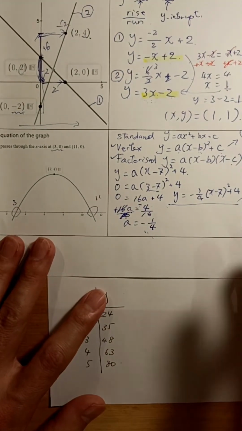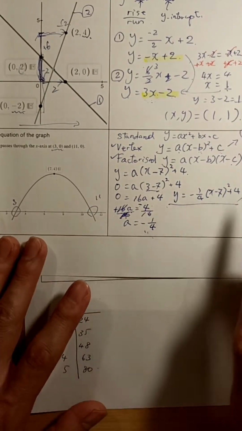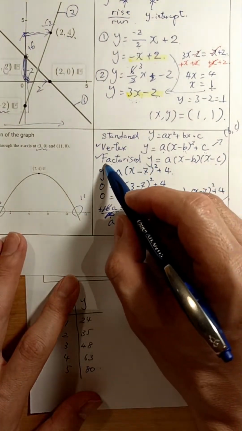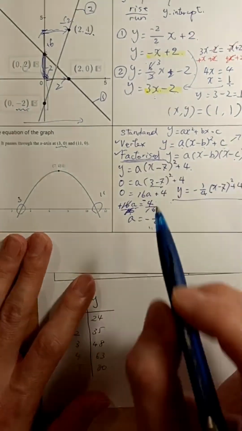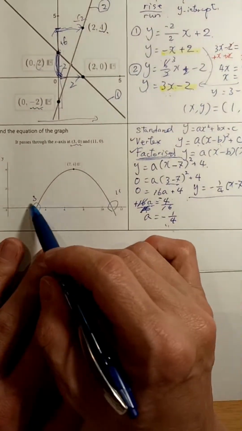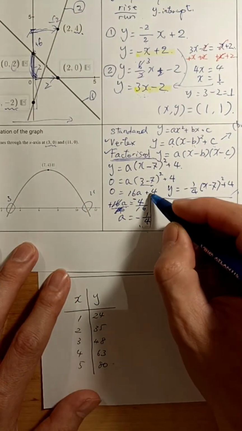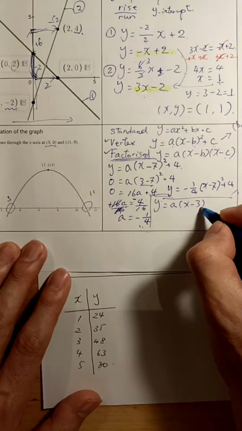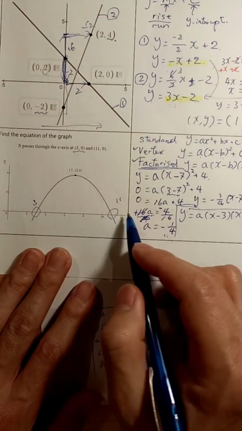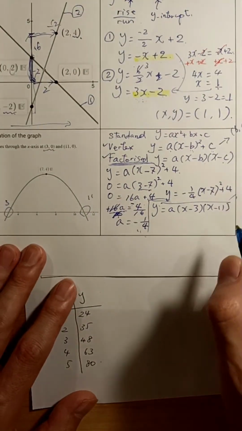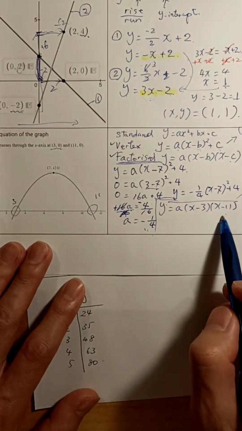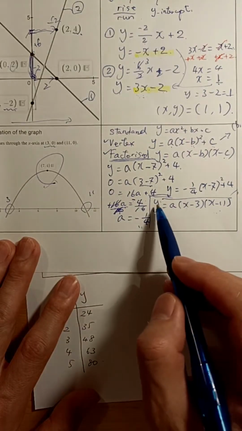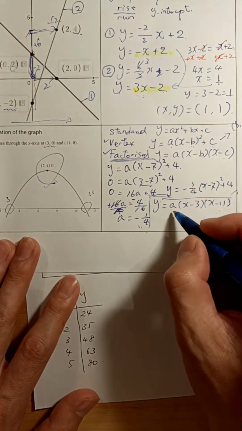Next one is, what was it? Yeah, I was going to explain the factorized form. For factorized form, B and C are 3 and 11. So if I use factorized form, y equals A bracket x minus 3, x minus 11. Then we need another piece of information, which is 7 and 4. You plug 7 and 4 in instead of x and y, and you can identify A.